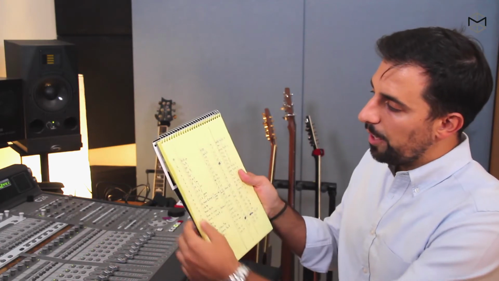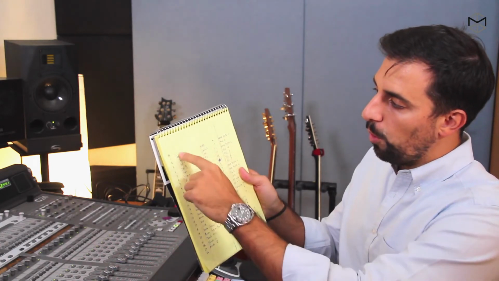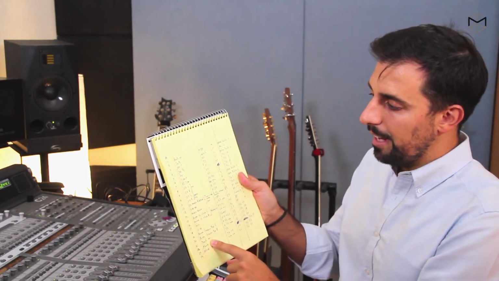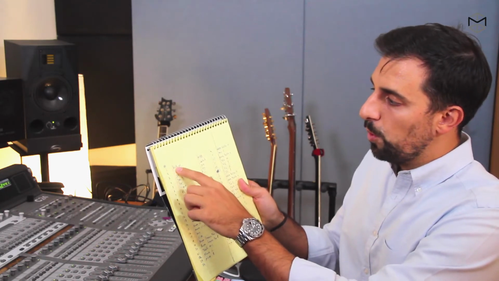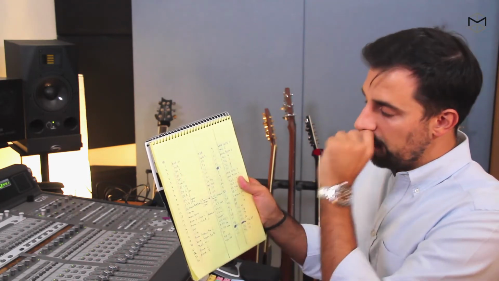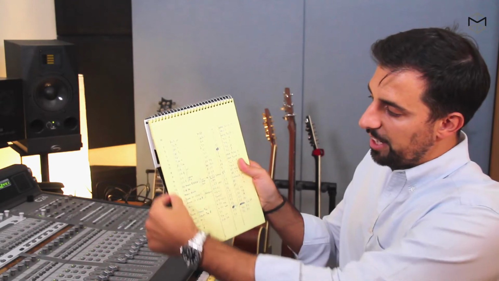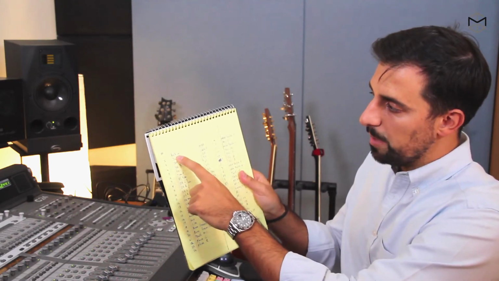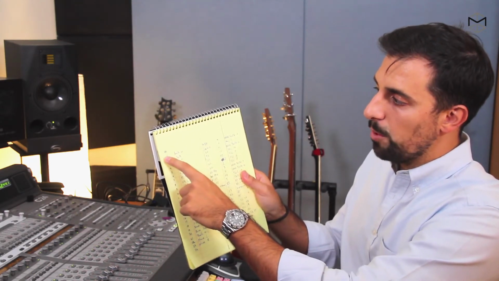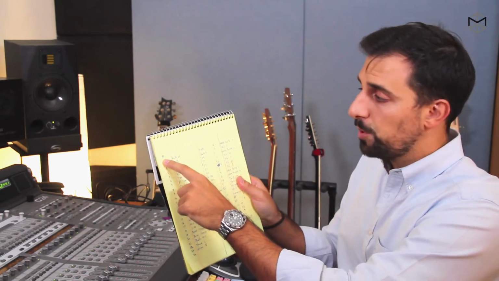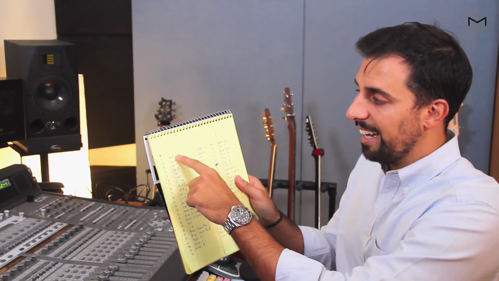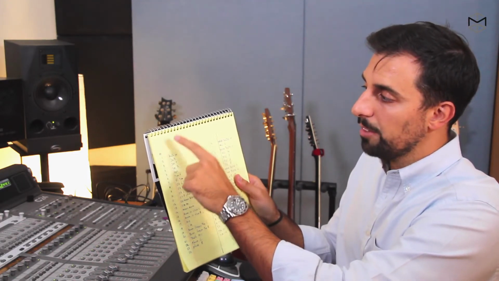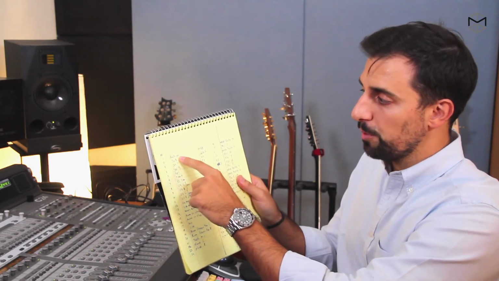So what I have over here, I have from number 1 to 24 all my drum kit elements. What you want to do is, again, the same number I have here right next to the instrument will correspond to the same number I will have on my console. So number 1, kick in. On my SSL, I will have on channel 1 my internal kick microphone.